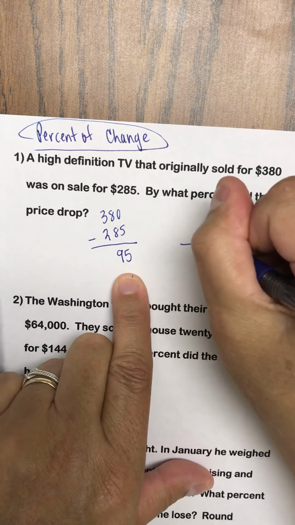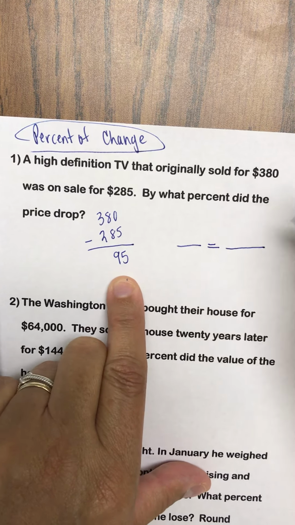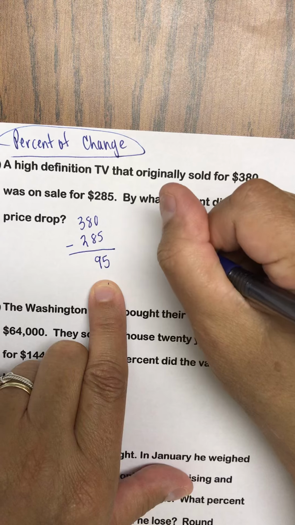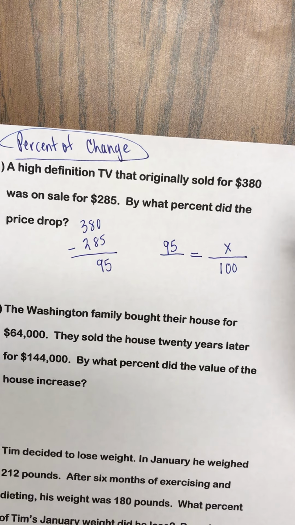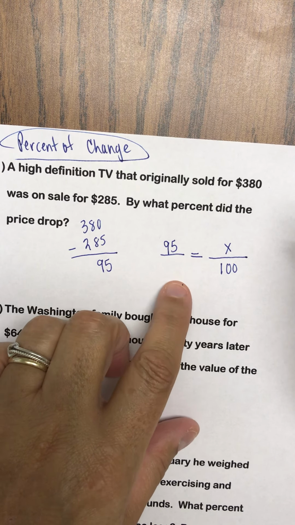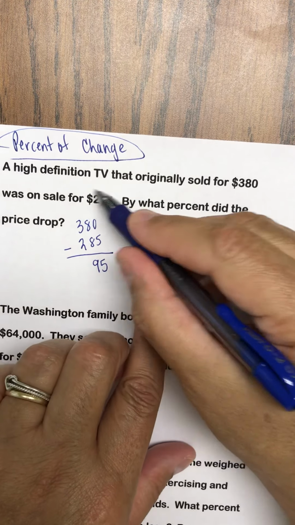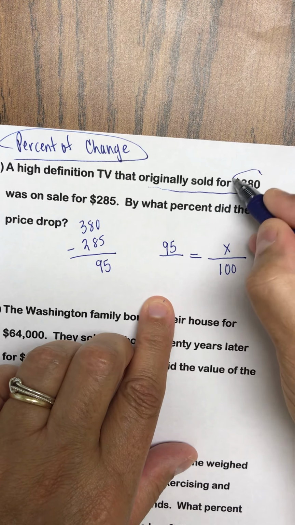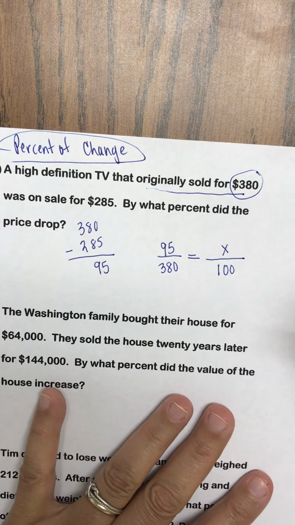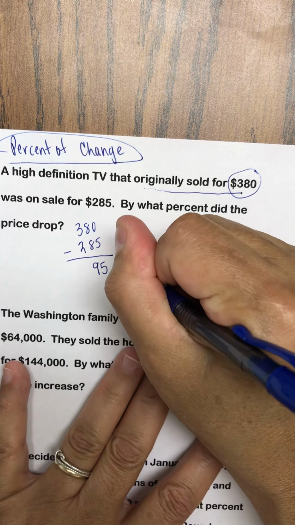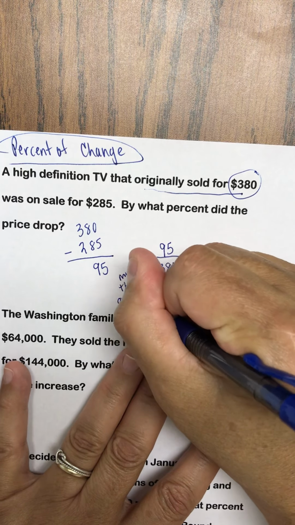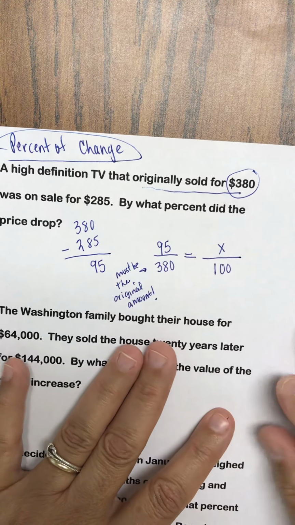This is my change. So when I go to set up my proportion, I've got my 100 here. I'm looking for my percent. The change goes on the top. It changed by $95. Now here's the tricky thing. You have to remember that what goes on the bottom here has got to be the original amount. So I go back up to my problem. It originally sold for $380. I have to use this amount to find the percent of change. Okay, so this must be the original amount.